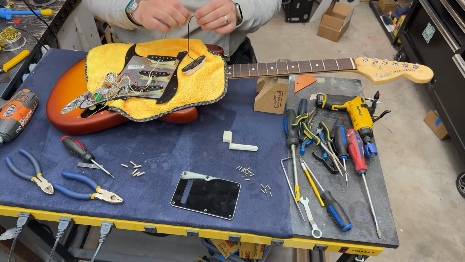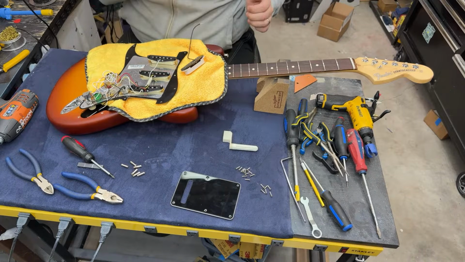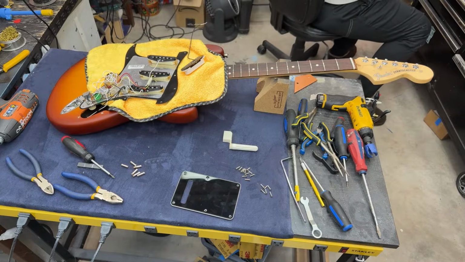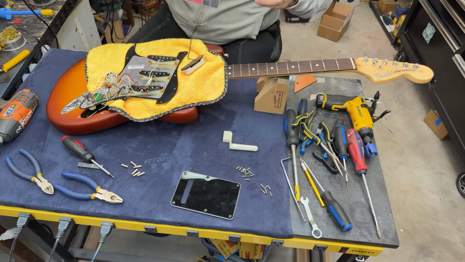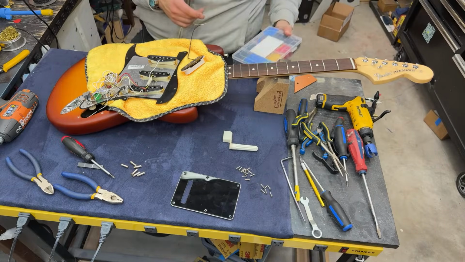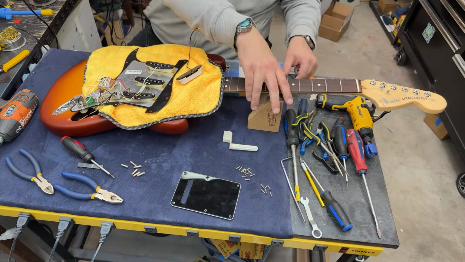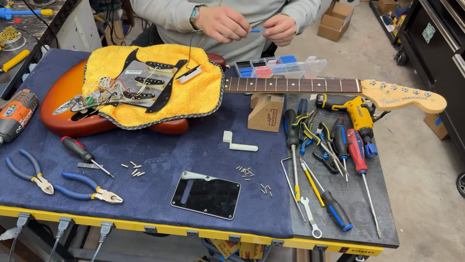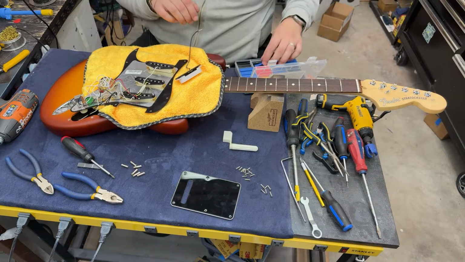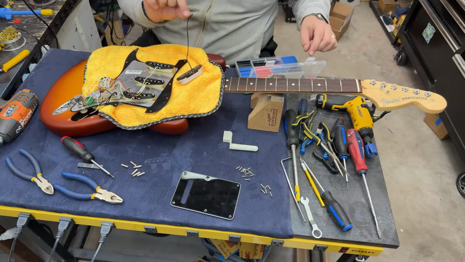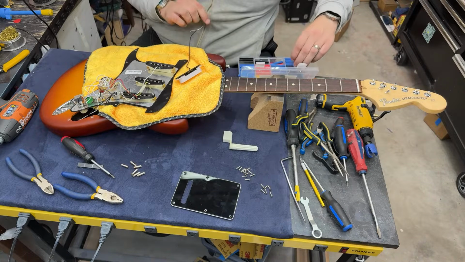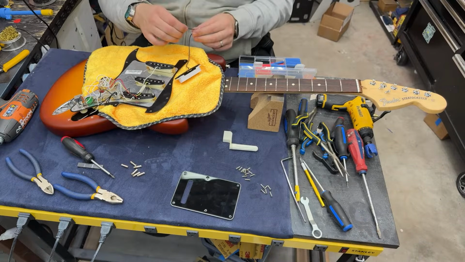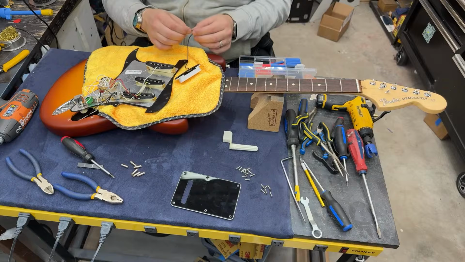Okay, so here's the dealio, McSteelio. We need a little bit of shrink rizzle because this is going to be wired in series. Meaning that this, what used to be the ground wire, cannot be exposed and touching other things.